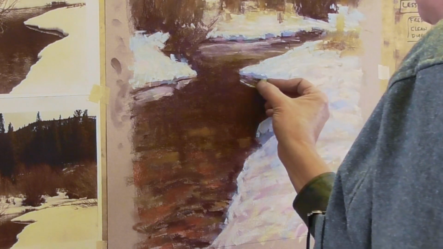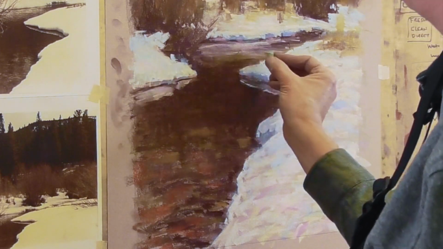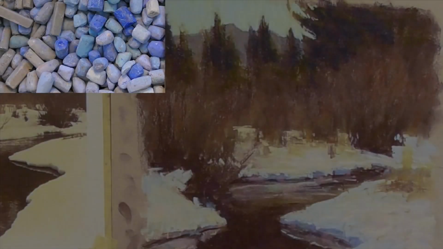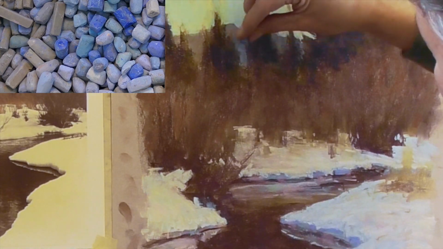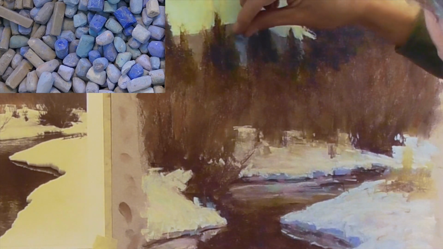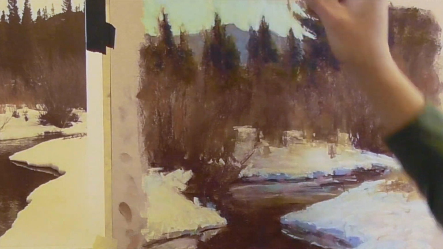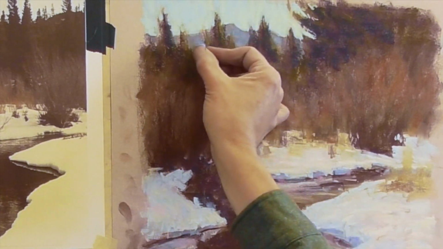Let's get a bit of green in there. So that blue-green. One thing I'm going to do is change the temperature of this distant mountain, meaning I'm going to make it a little cooler. Just want to give it a little more depth.